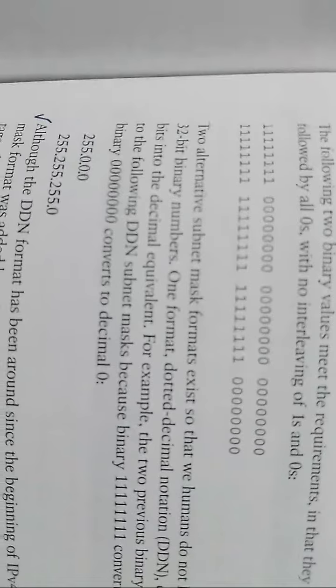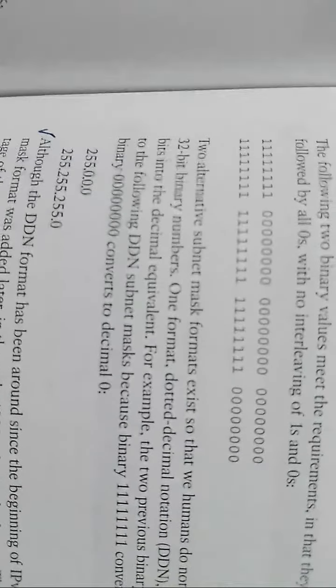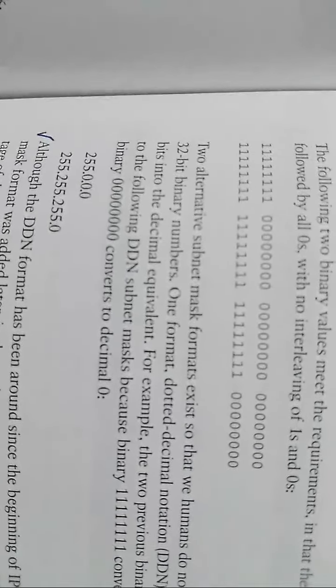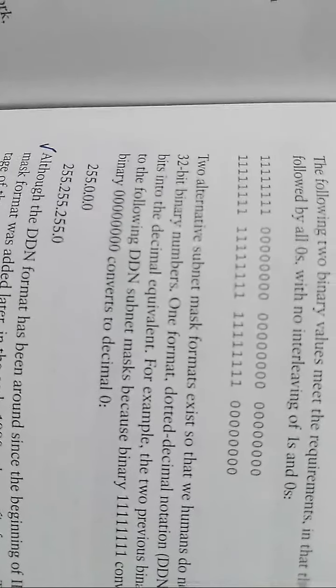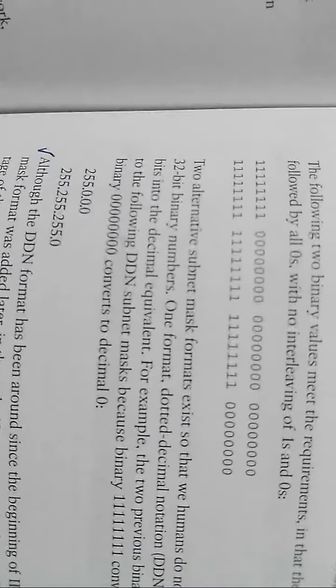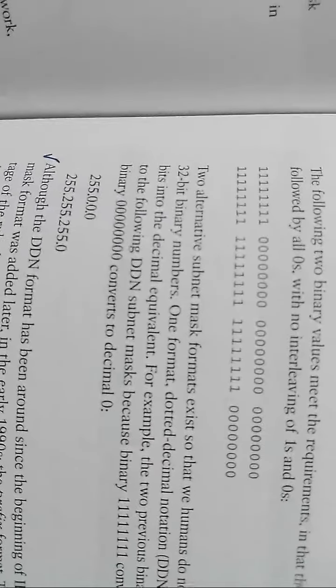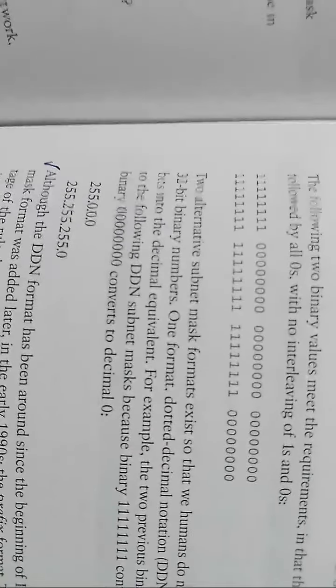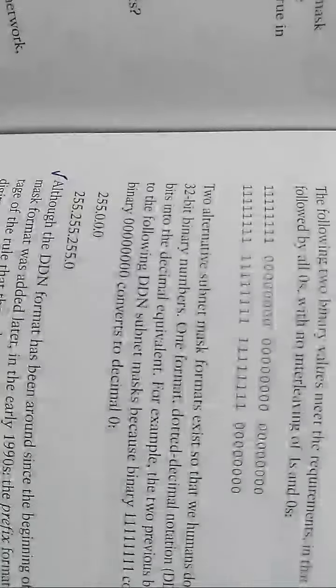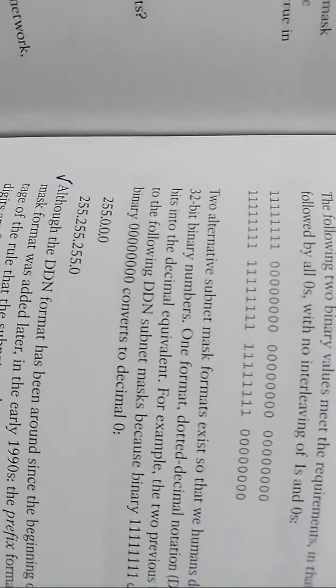For example, the two previous binary masks would convert to the following DDN subnet masks because binary ones convert to decimal 255 and binary zeros convert to decimal 0.